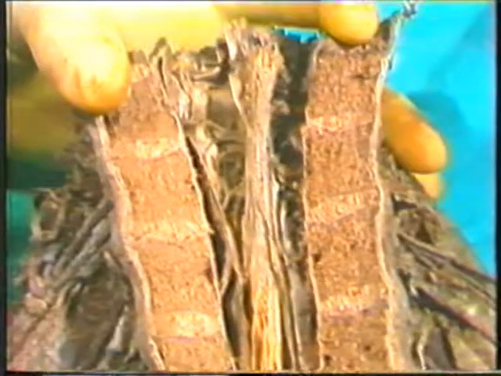This is the dura mater to the outside of the arachnoid mater. The space between the arachnoid mater and the dura mater is called subdural space. This is the subdural space, and this is the subarachnoid space. This is the pia mater, which is a vascular thin membrane which adheres firmly to the surface of the spinal cord.